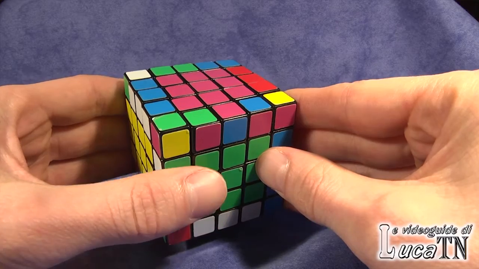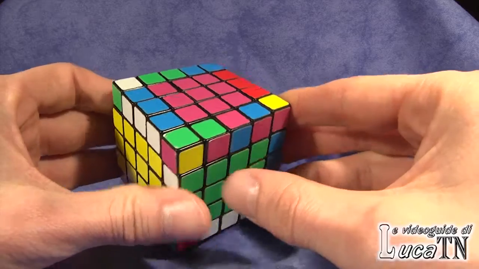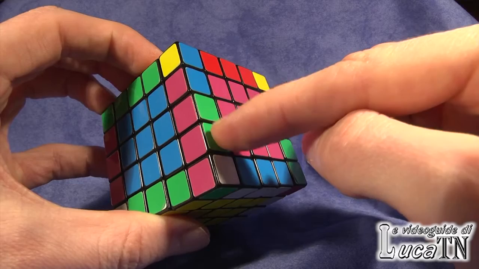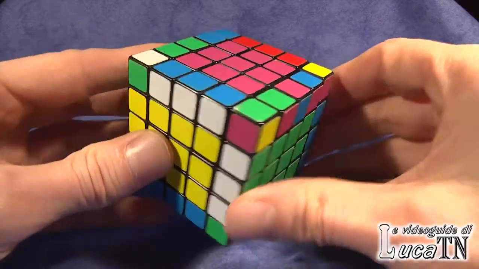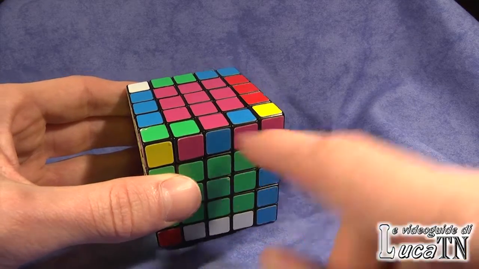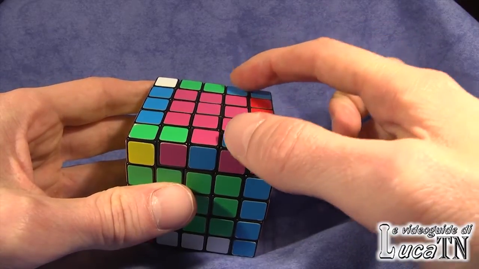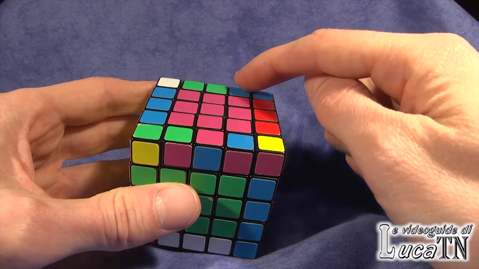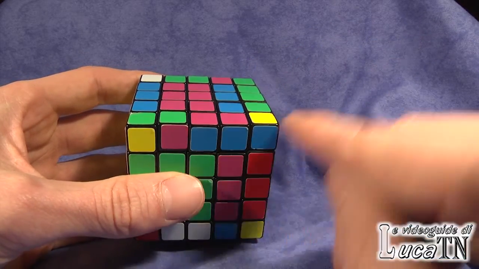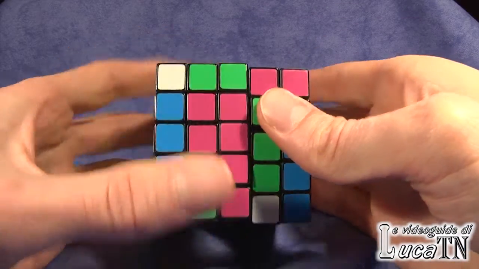This is another case which is different from all the others I've shown you before. And this is when the last two edges are like this. Two are paired up, the other one not. And the other one has a very strange situation like this. So, using the algorithm that inverts these two, okay, we will have a situation like this: one will be here, okay, and this one will be on the back side of the cube, like this.